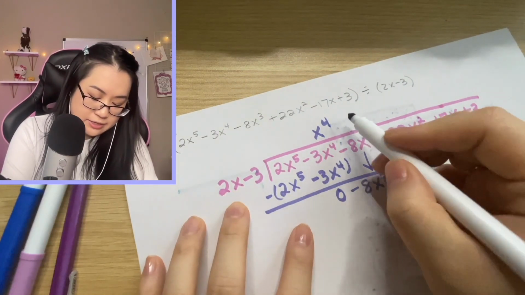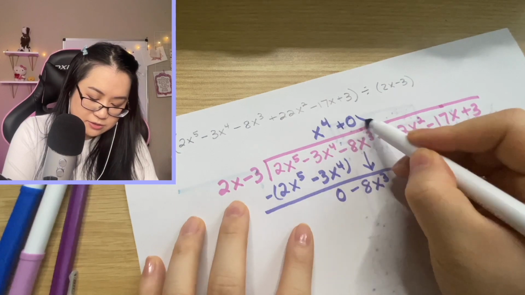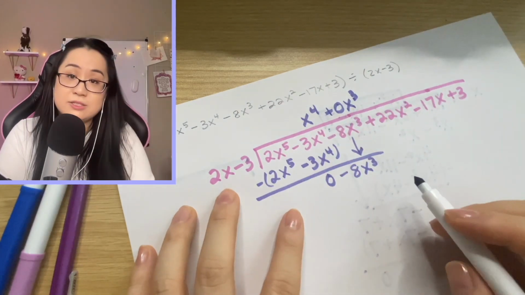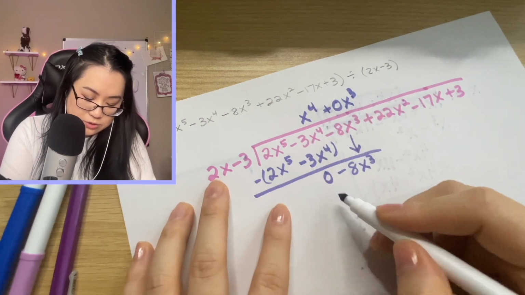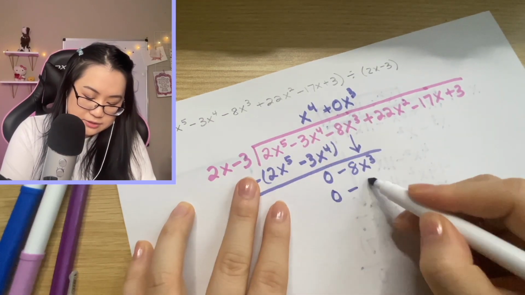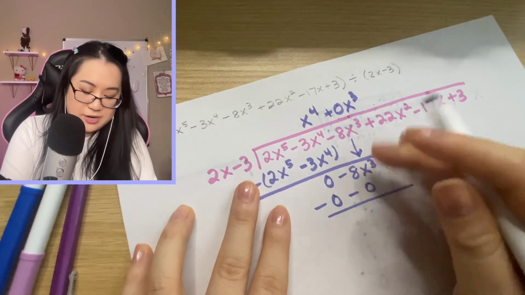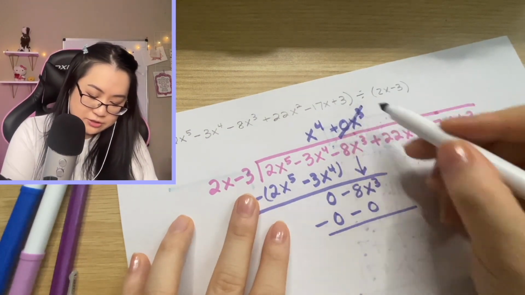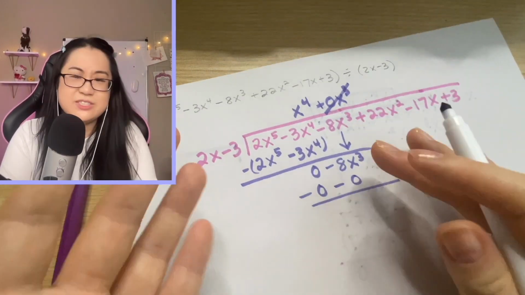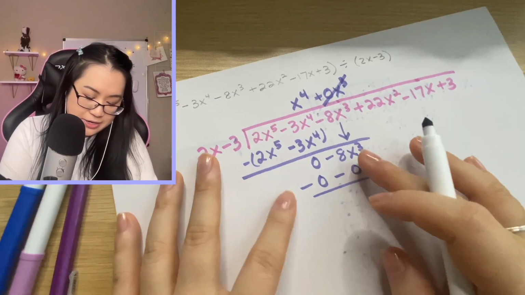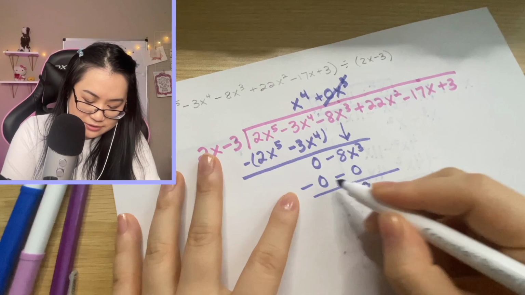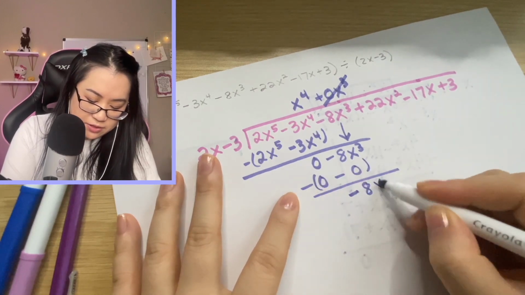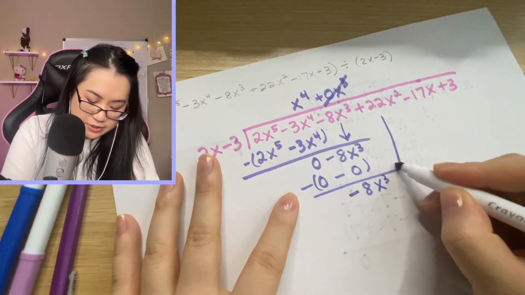I'm going to go ahead and write 0x cubed just to keep this consistent first. So 0x cubed. So this would be 0 minus 0. And when I write my final answer, this goes away. Because you don't need to keep a 0, right? So then I bring that down, everything is 0, that's fine. So negative 8x cubed.